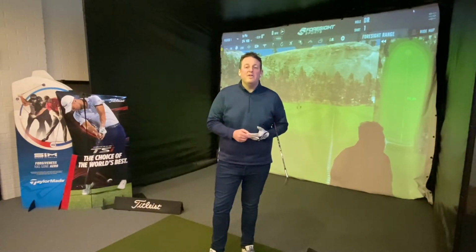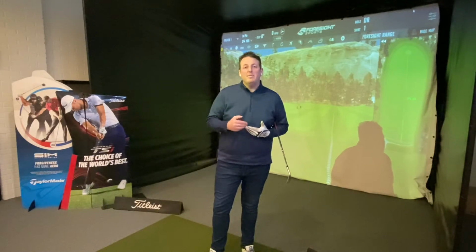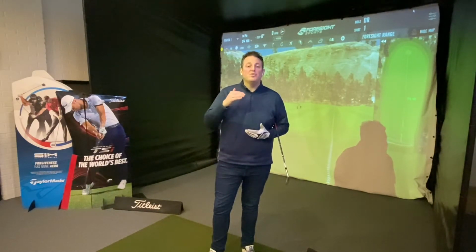This week I'd like to talk over a coaching scenario that I come across and have seen pupils get stuck on a little bit. If we talk about flat shoulder plane, I'm talking about the position of your shoulders at the top of your backswing relative to your starting spine angle. So basically what you're doing in your backswing is you're making an action where you're coming out of your posture.